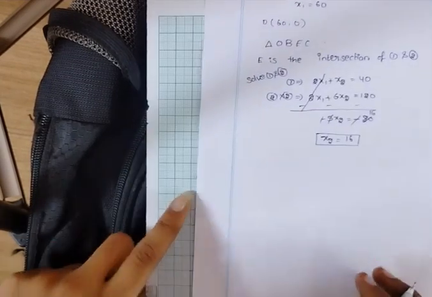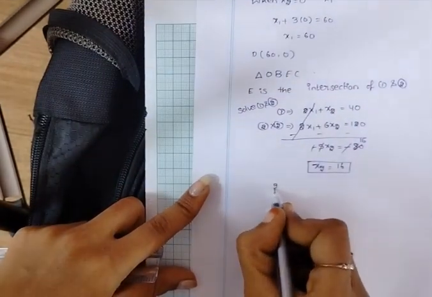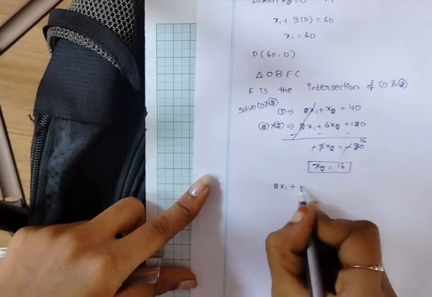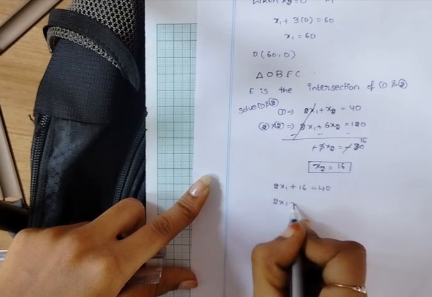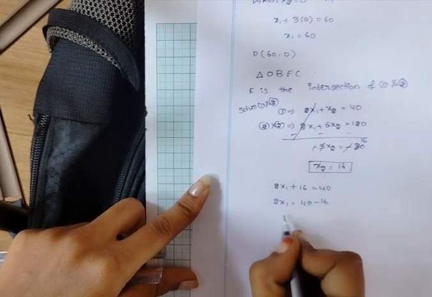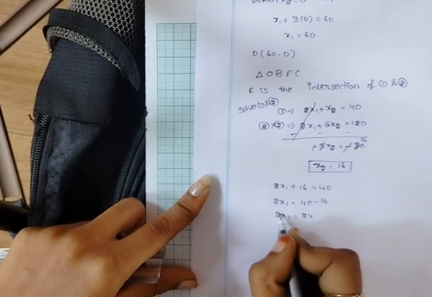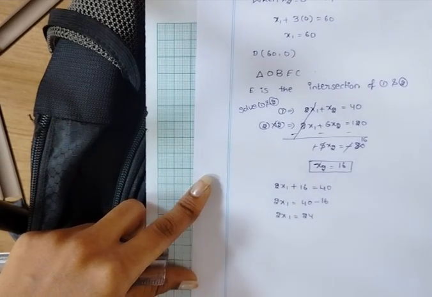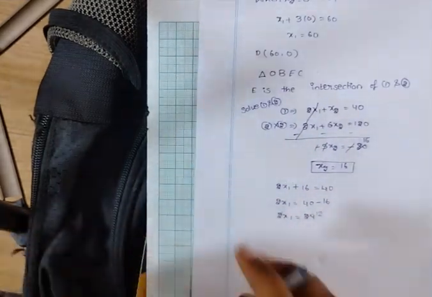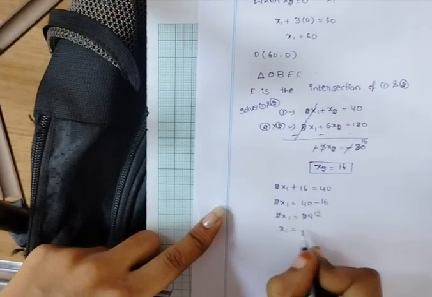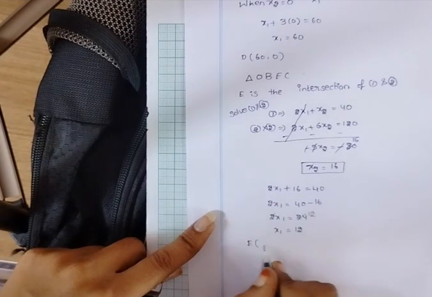This x2 value substitute in equation 1. 2x1 plus 16 is equal to 40. 2x1 is equal to 40 minus 16. 2x1 is equal to 24. 2 twelves are 24. So x1 is equal to 12. So the E point is 12 comma 16.